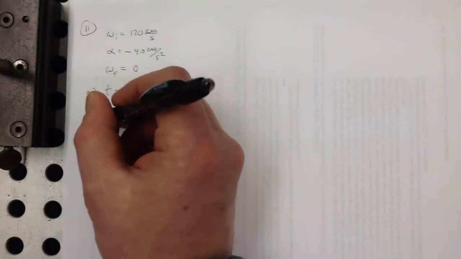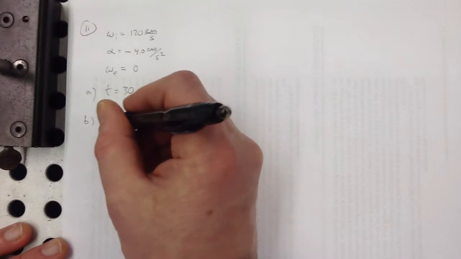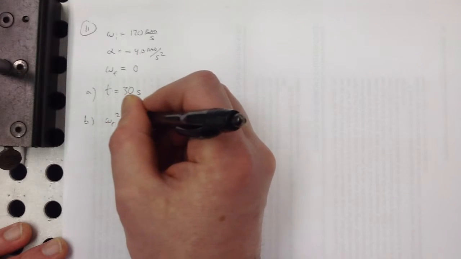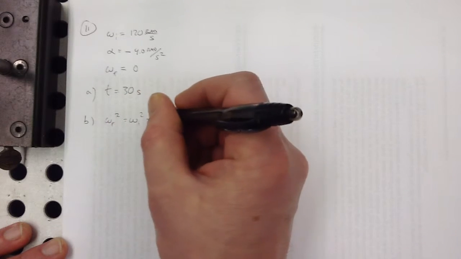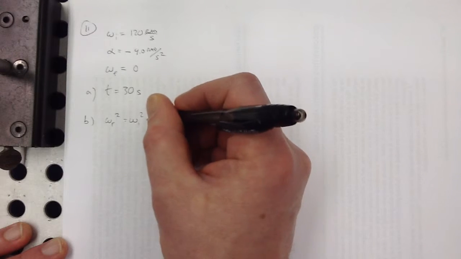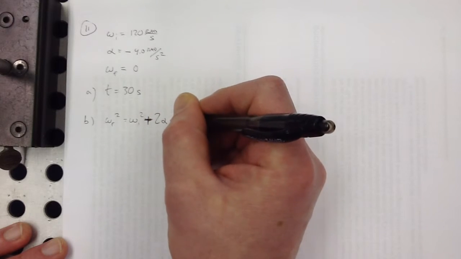Through what angle does the disk rotate during that time? This is the same question as 9. So I'm going to do the same thing. Just write down the equation again to get used to seeing them in their angular form.